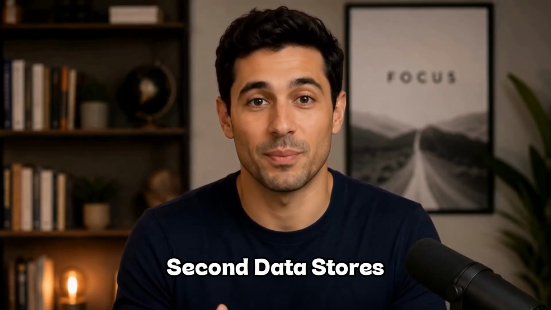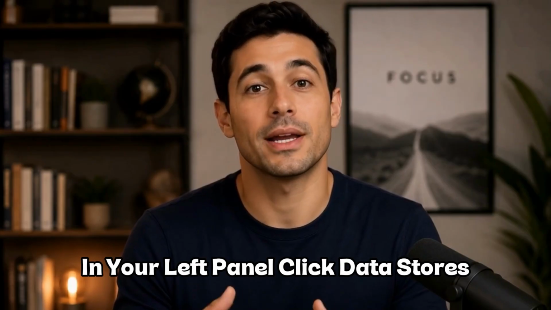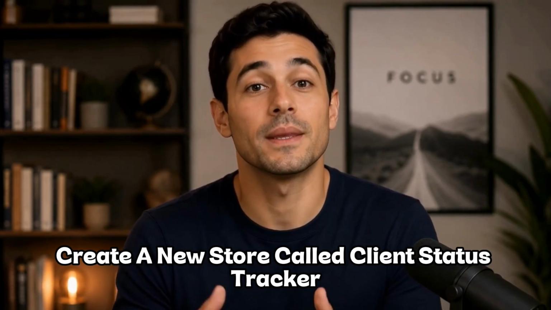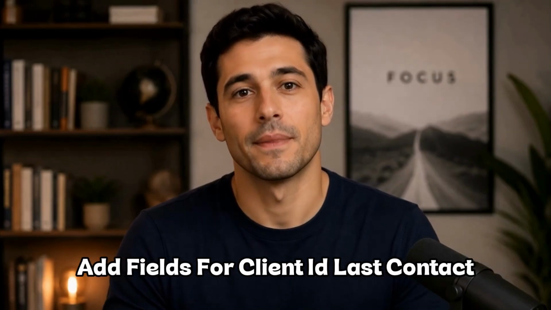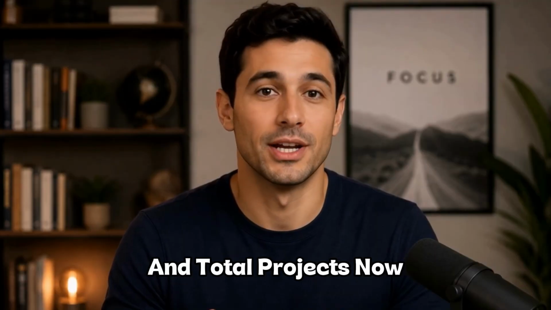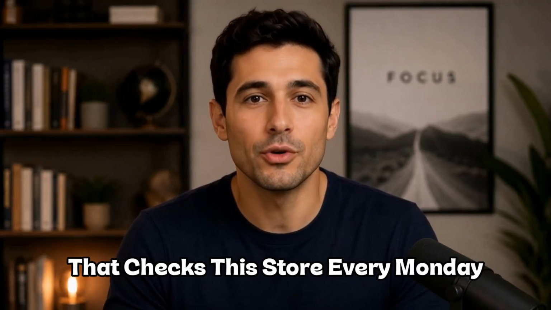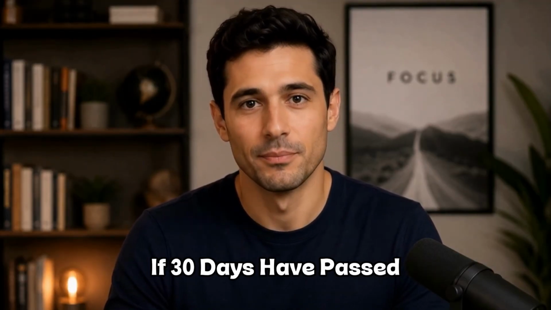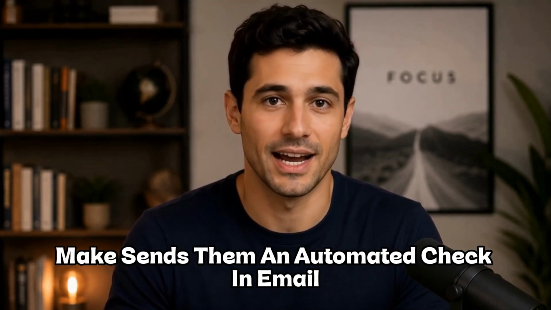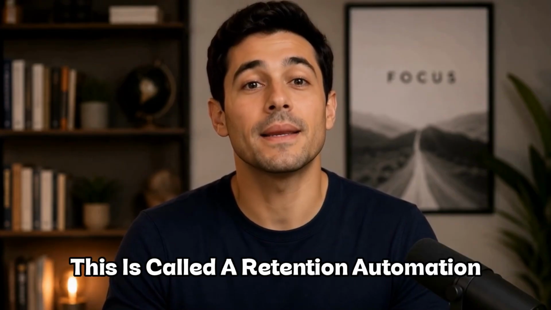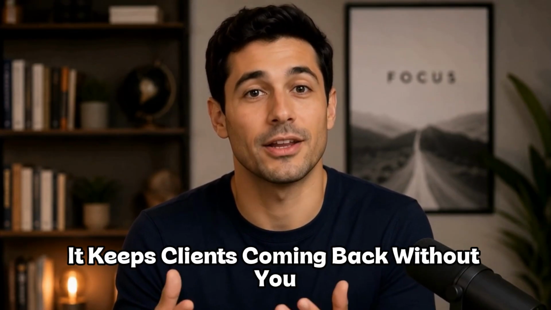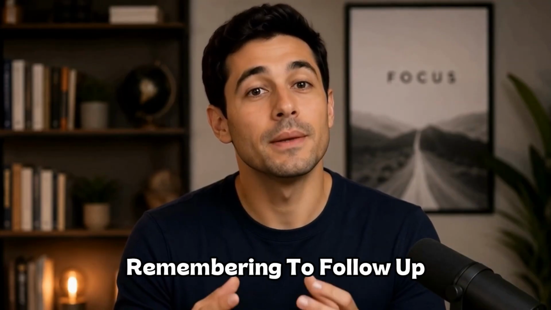Second, Data Stores. In your left panel, click Data Stores. Create a new store called Client Status Tracker. Add fields for client ID, last contact, and total projects. Now build a second scenario that checks this store every Monday. If 30 days have passed with no new project from a client, Make sends them an automated check-in email. This is called a retention automation. It keeps clients coming back without you remembering to follow up.